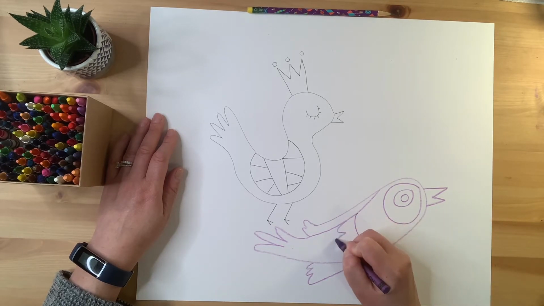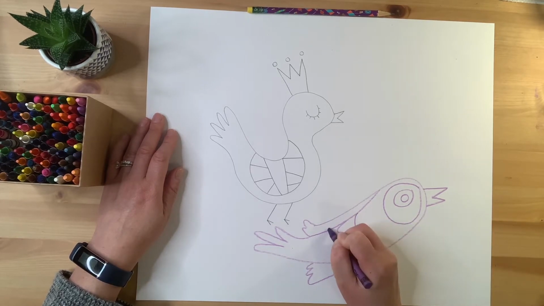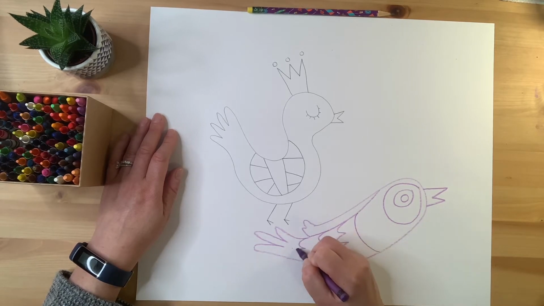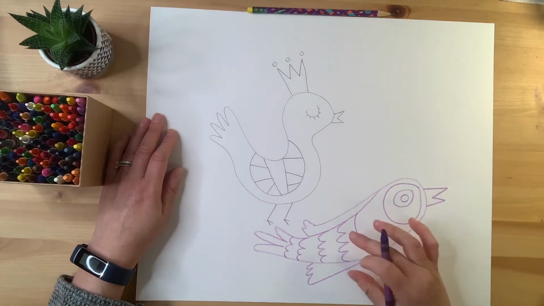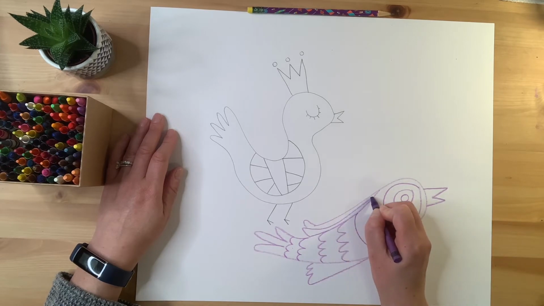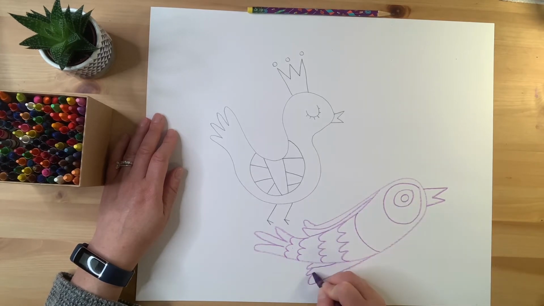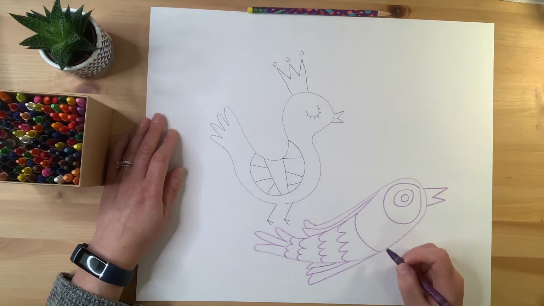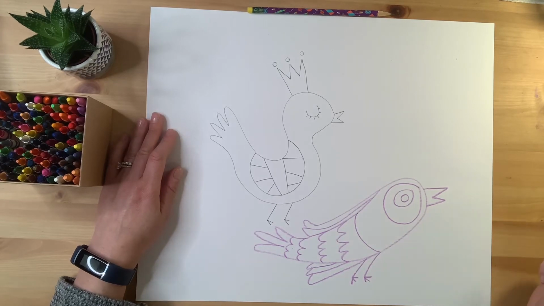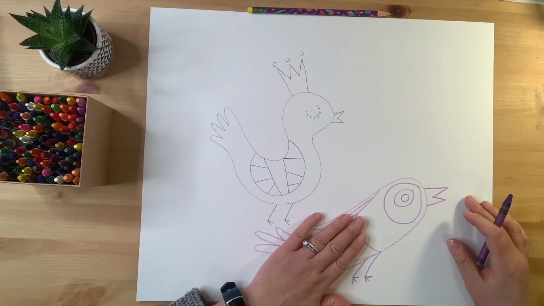And then I'm going to start adding some of its fur definition. Or it doesn't have fur, it's feathers really. So a little bit of feathers. And there we have another bird drawn out. Now I can put in some lines to show that these are the lines of the feathers on the wings. And then I'm going to add some little feet because he has to be standing on something. So that is the bird made in crayon.